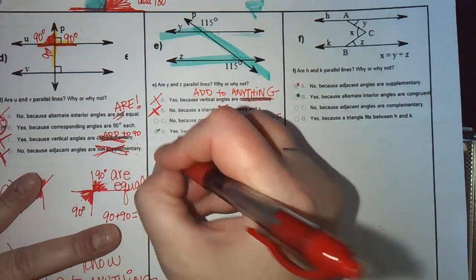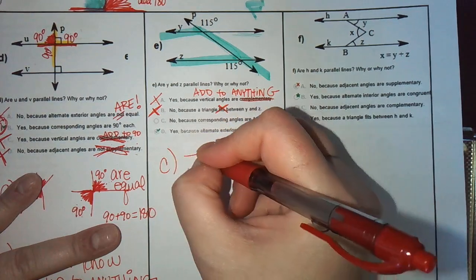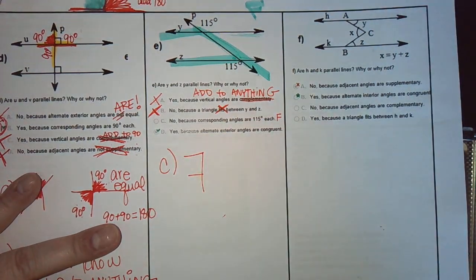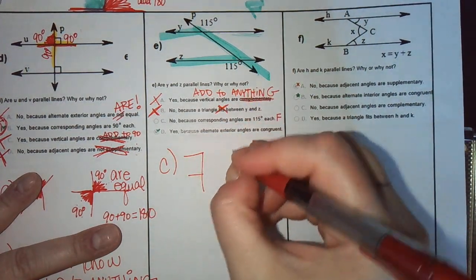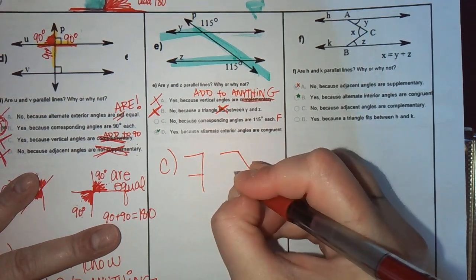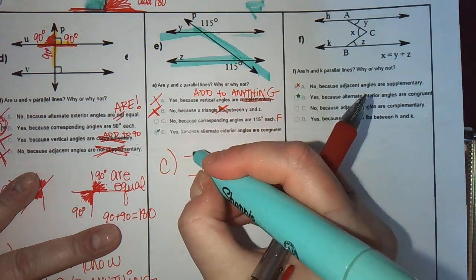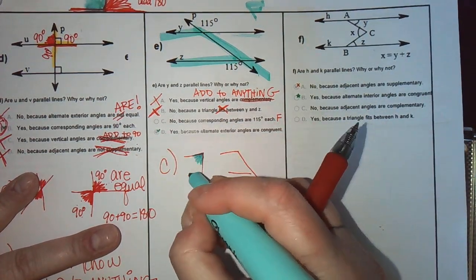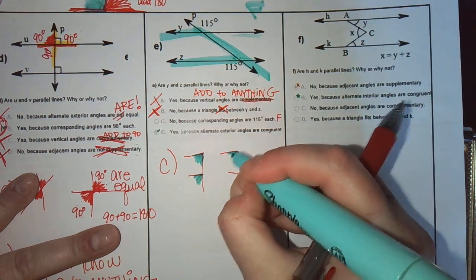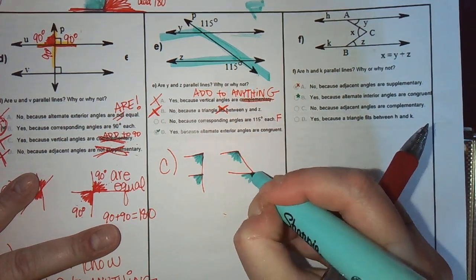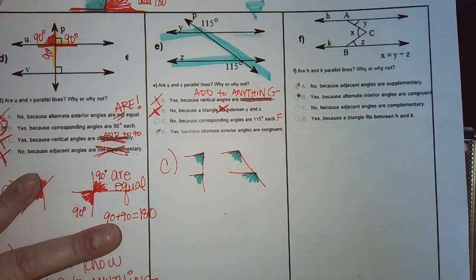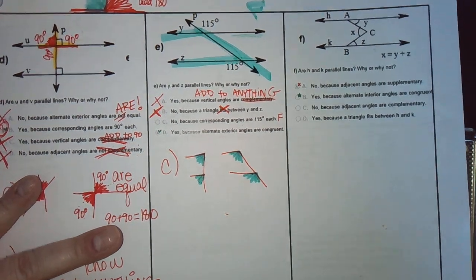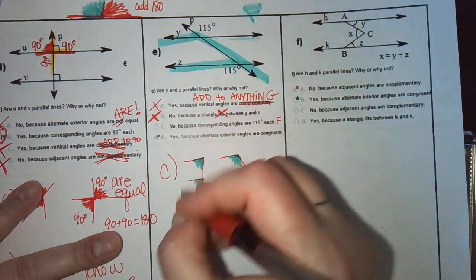So part C, when we have an F, even if it's backwards, even if it's tilted, these two insides should be equal. So let's see if they are. I know that 115 is on the bottom. Huzzah.